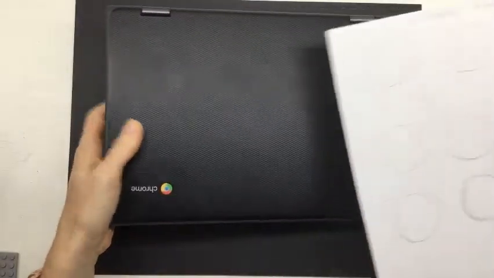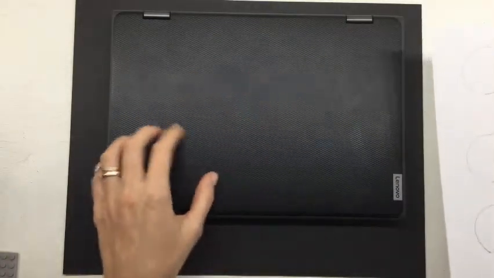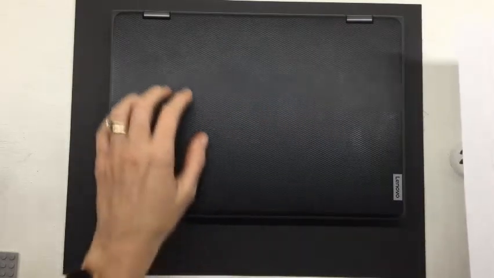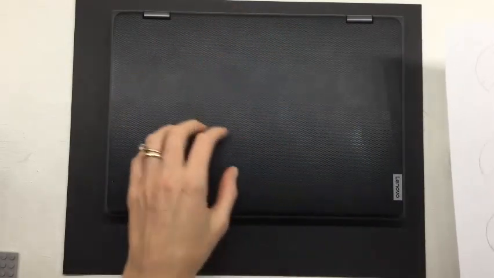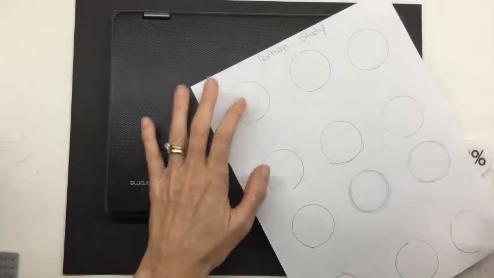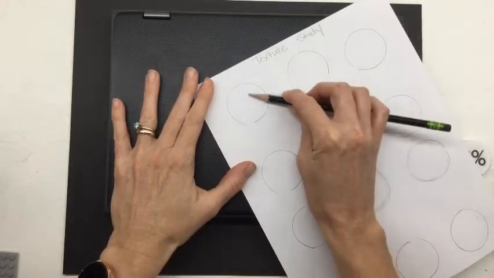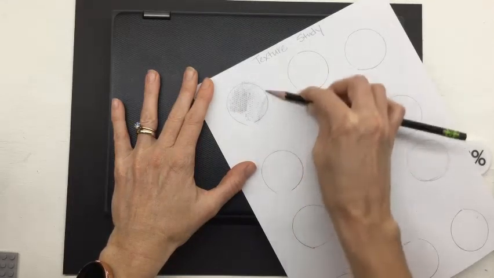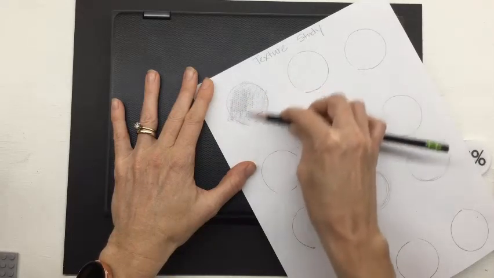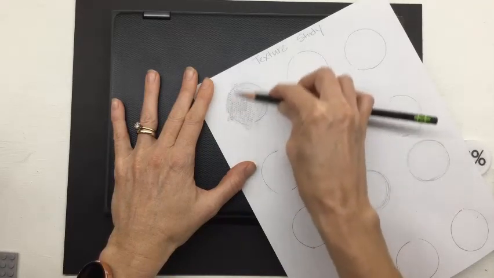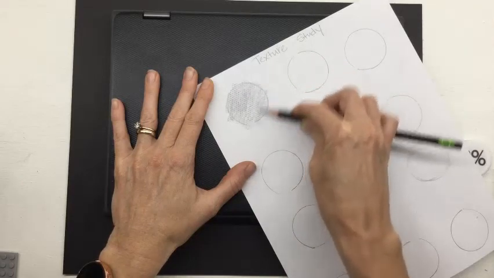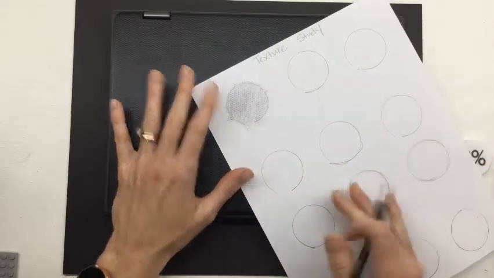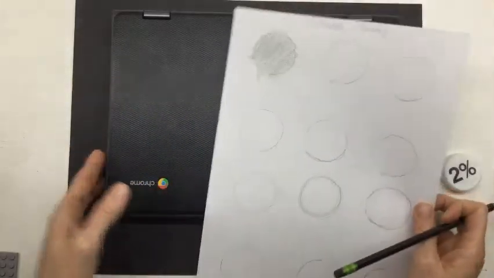Remember that as we do this, we are drawing on our paper, not on the objects that we're finding. Here's an object that a lot of us have nearby. Maybe you're using it right now. The lid to these Chromebooks has a lot of texture to them. So I'm going to put my paper over it to protect it so I'm not drawing on top. And I'm going to do a rubbing. Oh, it really comes through nicely. I can see the texture of this piece of equipment coming through onto my paper. So my paper now visually has the texture of this Chromebook.